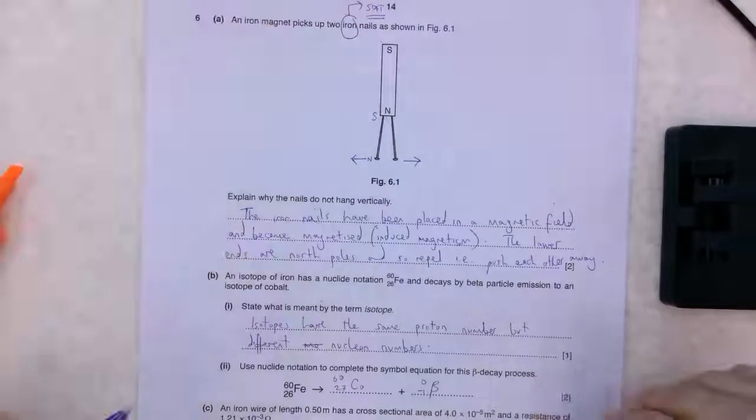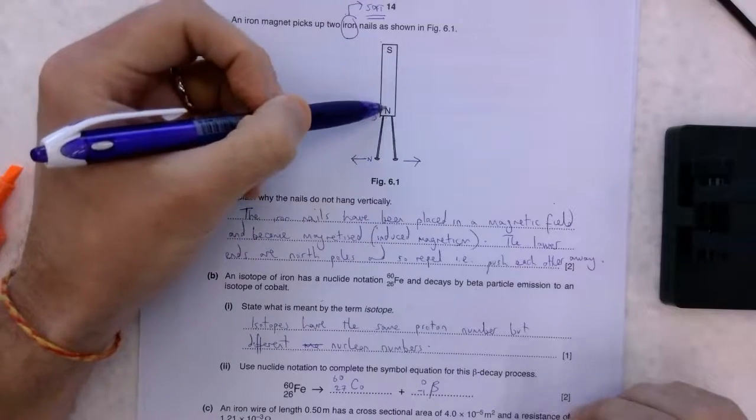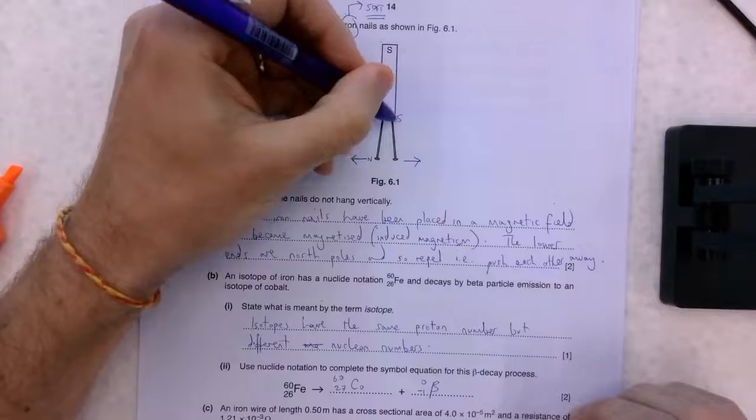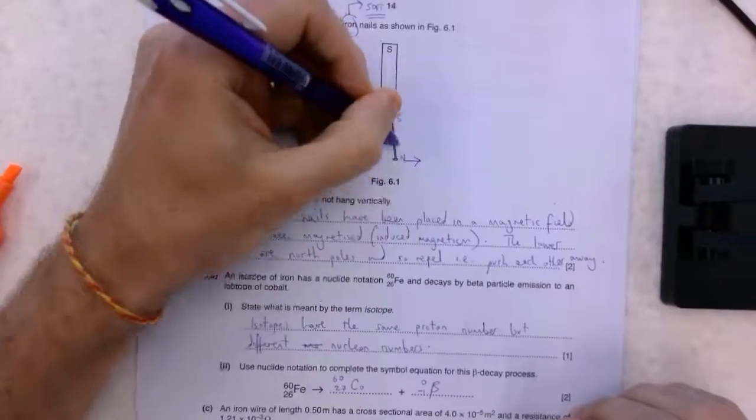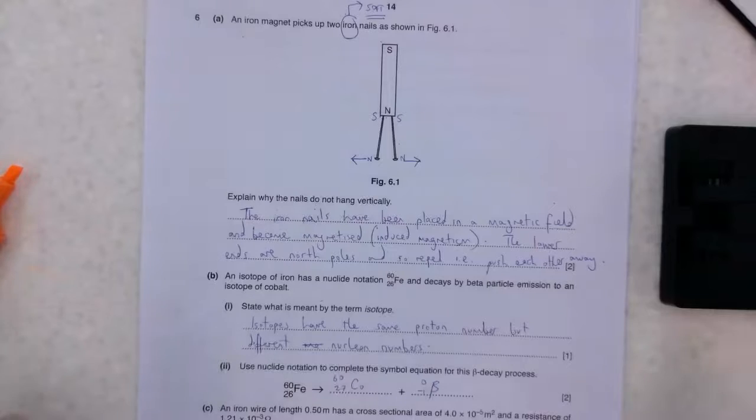Now, the reason that these are attracted to the magnet is because south and north are attracting each other. However, on this side we've got another south and another north. Well, if we've got north and north next to each other, then we'll find that they will push each other away, they will repel.